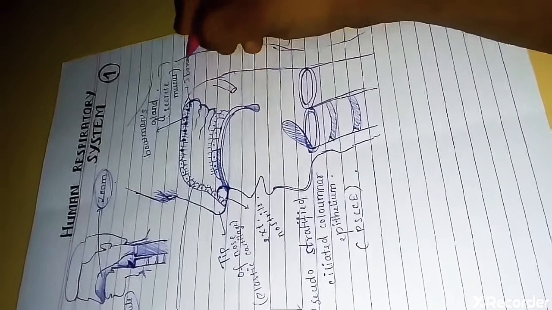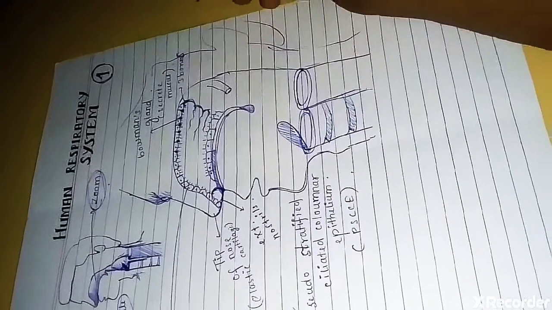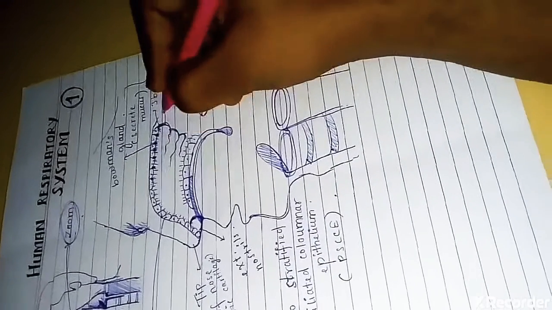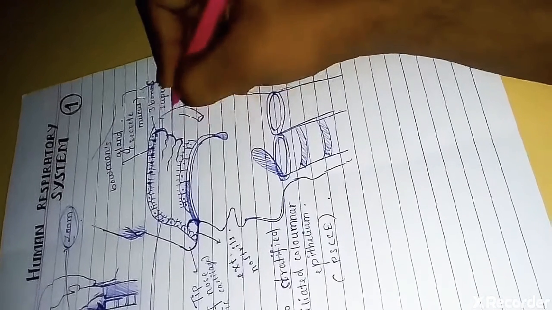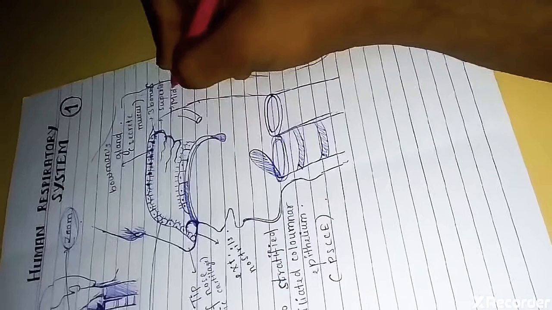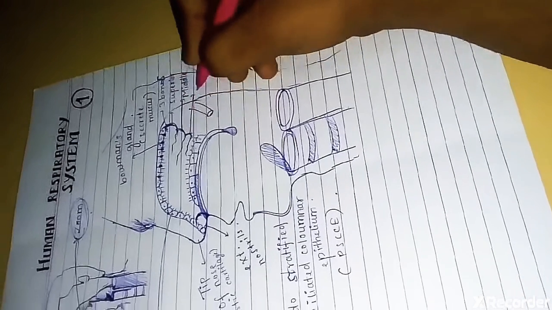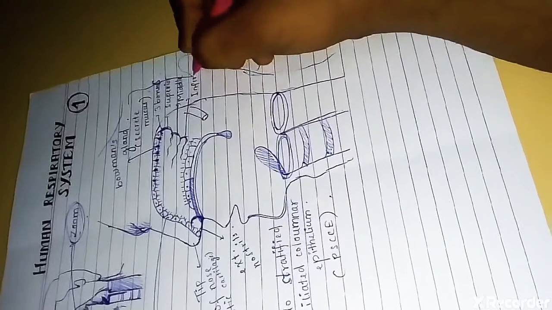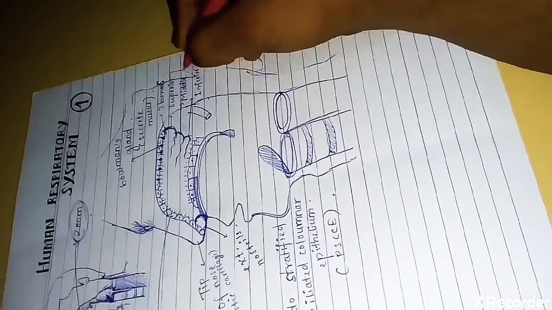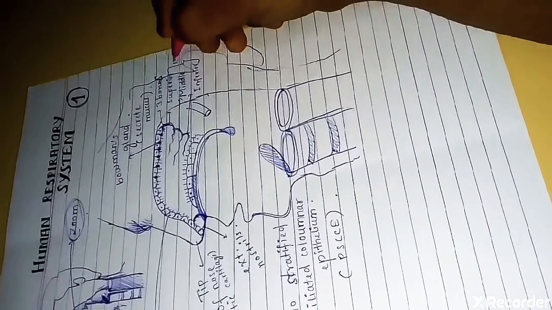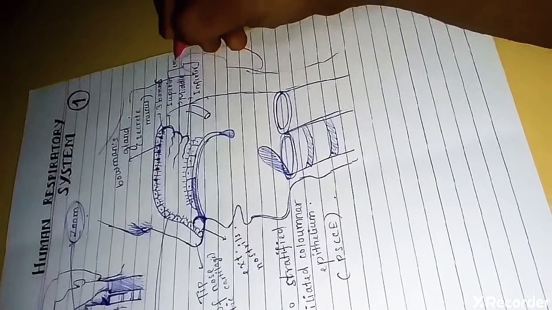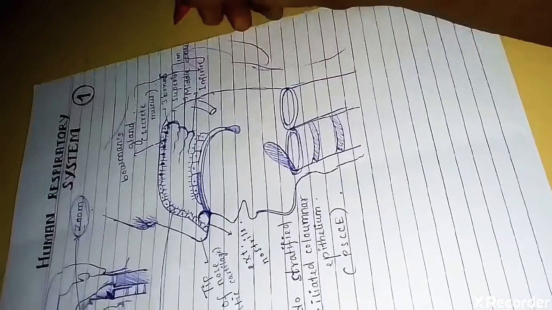Mark here, these are three bones in our nasal passage or nasal chamber. The first one is the superior, the second one is the middle, and the third one is the inferior. These three bones in the nasal chamber are collectively known as conchae. Mark the spelling: conchae.